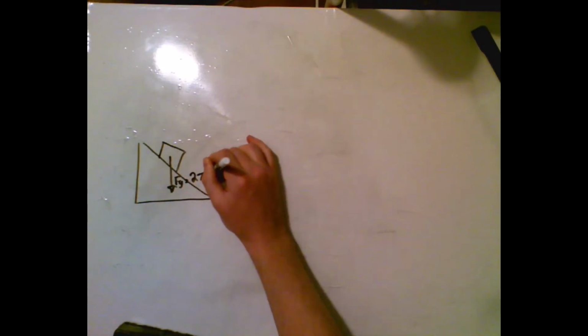Right in the glare spot. Okay, I'll try not to write in the glare. Let me just start that again and get that out of the glare spot. Force of gravity is down, and it's 275 newtons.